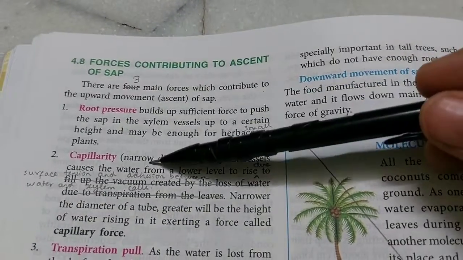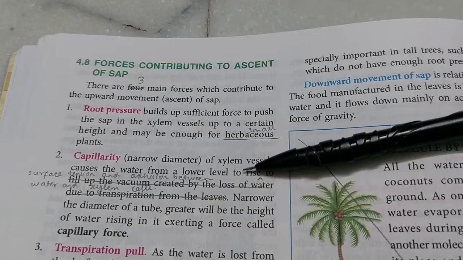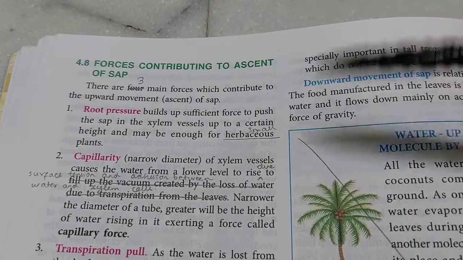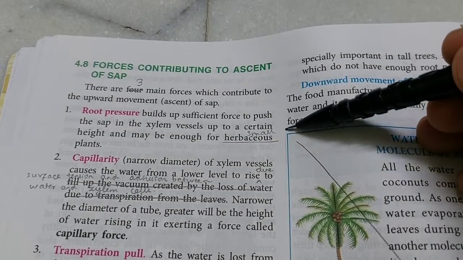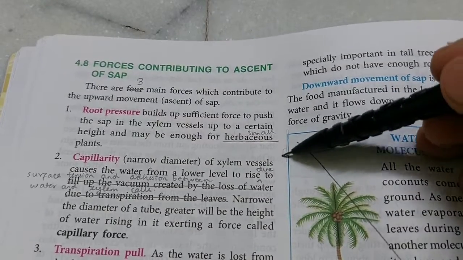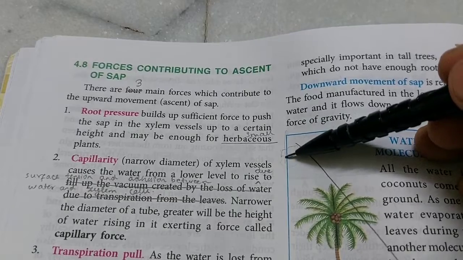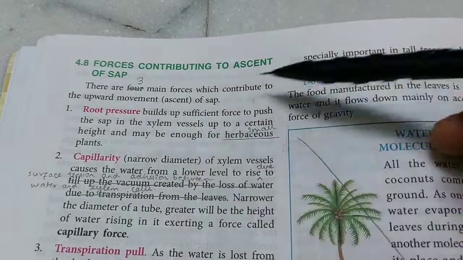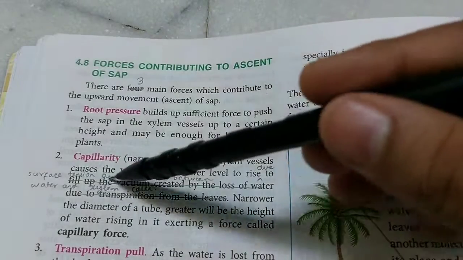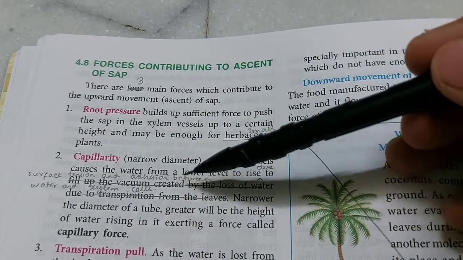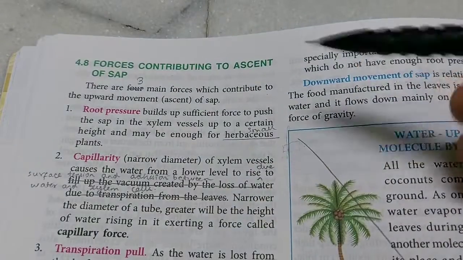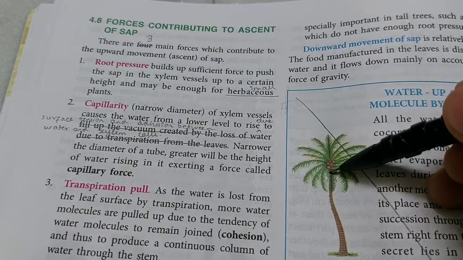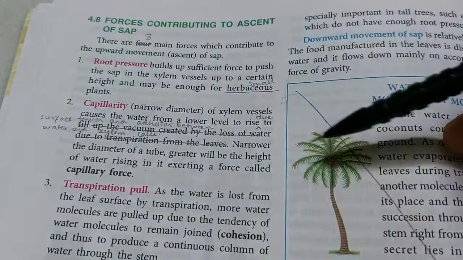There is another phenomenon, capillarity, which is not a major force, but it does help. It happens in xylem vessels. If a straw is very, very thin, extremely thin, in water, you will notice that the water rises up a little bit on its own automatically. This is because of something called capillarity. You see, due to surface tension and adhesion, there is an attraction between water and xylem cells, the water starts climbing up. It gets stuck to the xylem cells and starts climbing up. And this is called capillarity force. But even this is not enough.